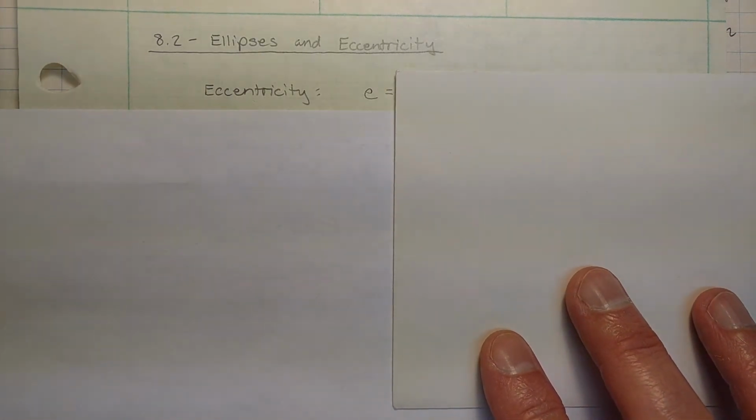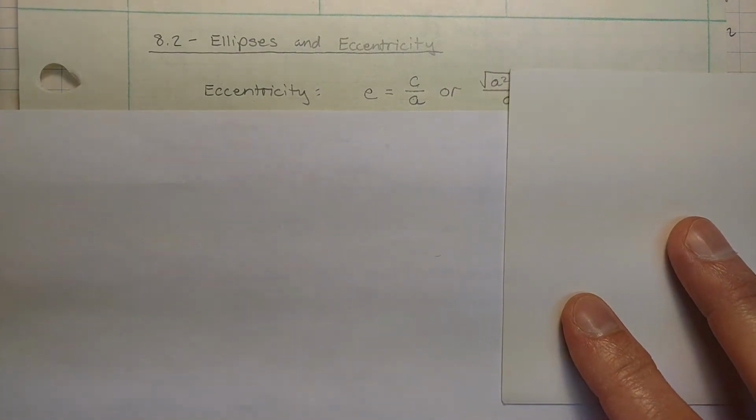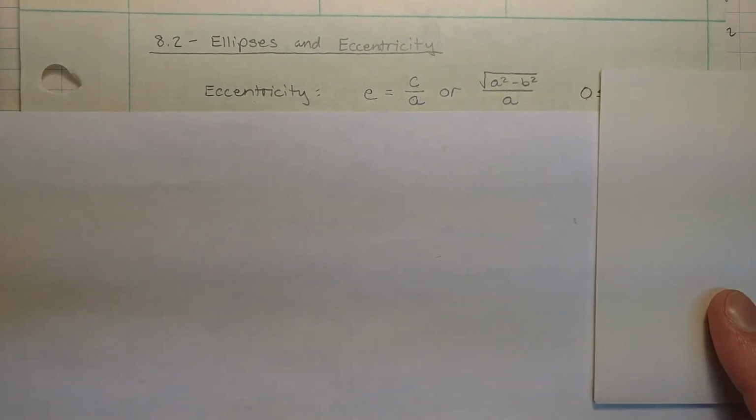So our E, we use E for the measure of eccentricity, and we look at the ratio of C over A. Notice C is the distance from the center to a focus, and A is the distance from the center to a vertex. Well, what happens in a perfect circle, when A and B are exactly the same length? C becomes 0. So an eccentricity of 0 would be a perfect circle.